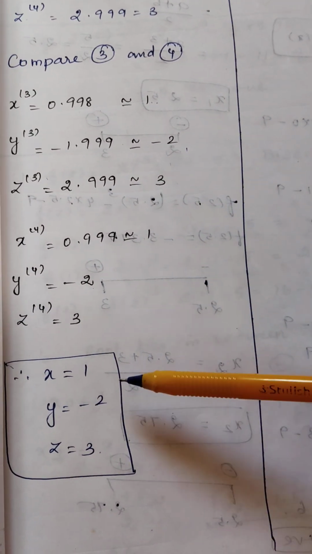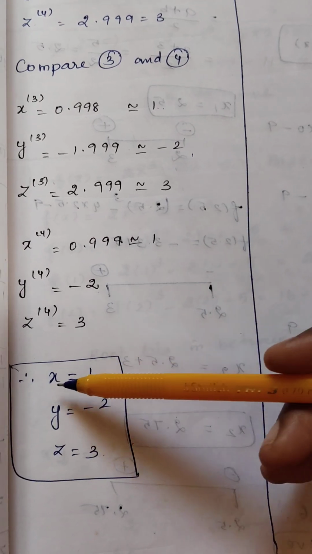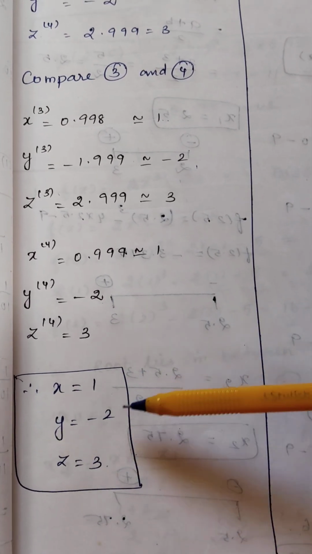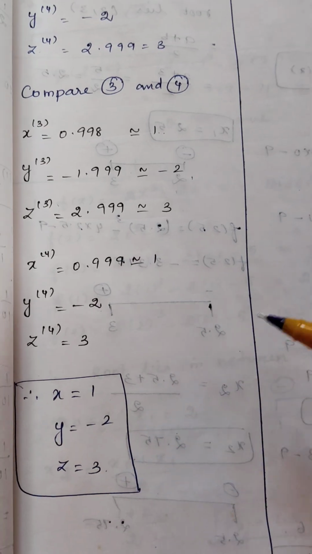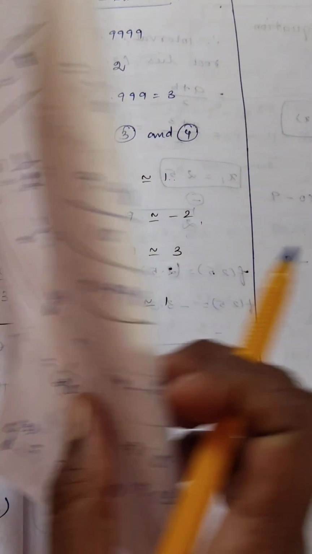Therefore, I am going to finalize the values as x equal to 1, y equal to minus 2 and z equal to 3. So that's all about our Gauss-Seidel method.